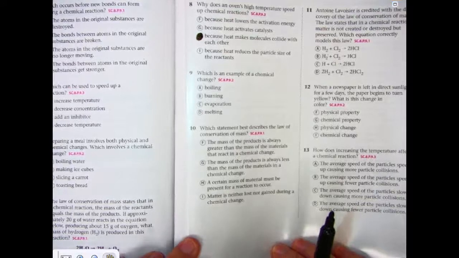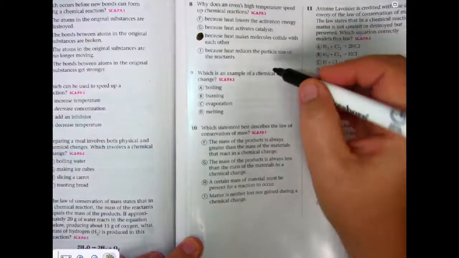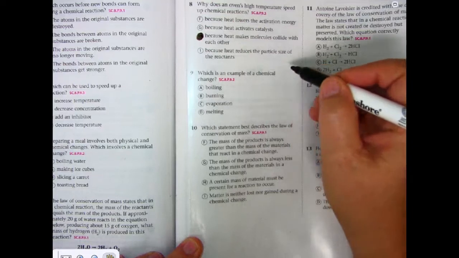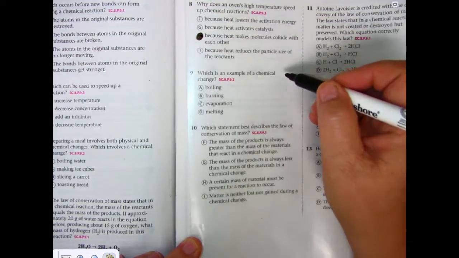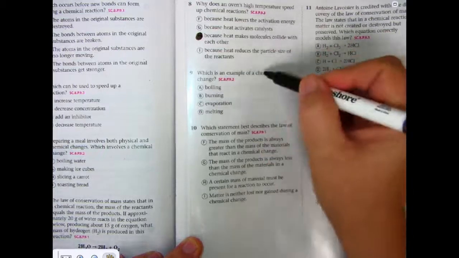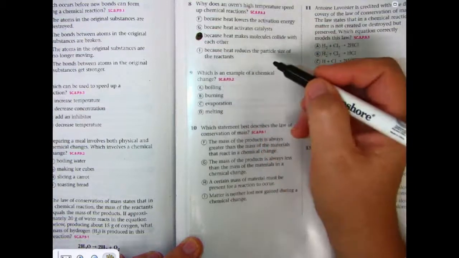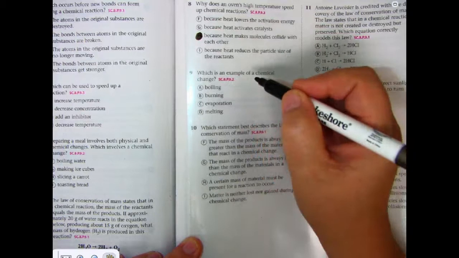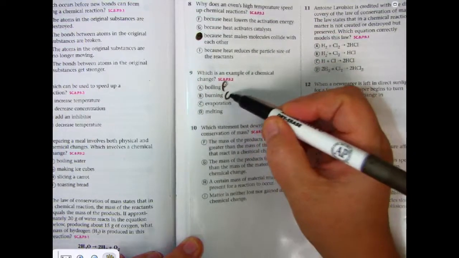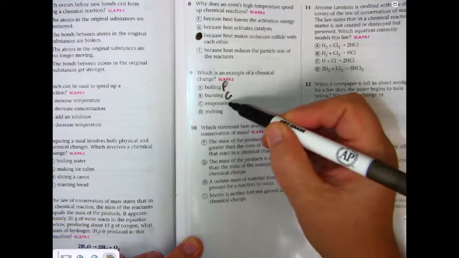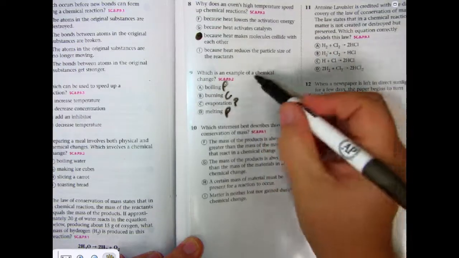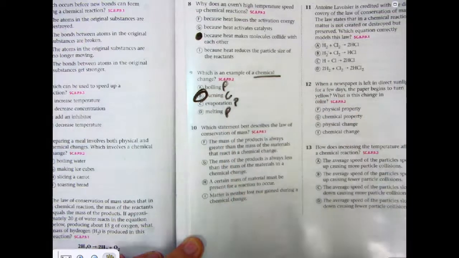Okay, which is an example of a chemical change? Don't forget, we talked about chemical change: burning, rusting, digestion, and cooking. So we have to look for a chemical change. Boiling is a physical change because you're changing the state. Okay, so that's a physical change. Burning, that's a chemical change. Evaporation, you're changing the state, that's a physical change. If you melt something, you're changing the state, that's a physical change. So chemical change would be burning.